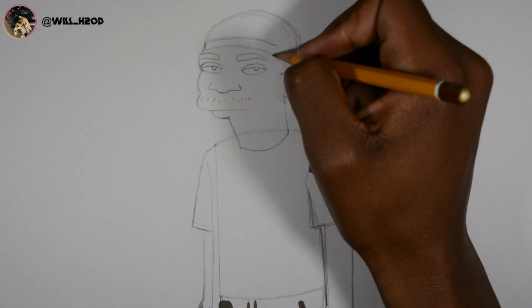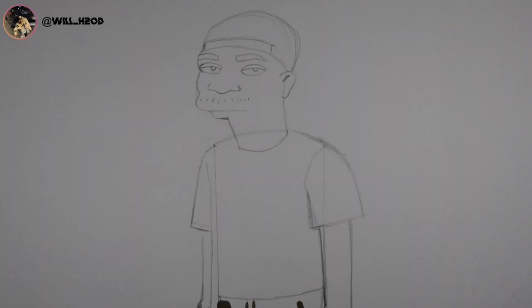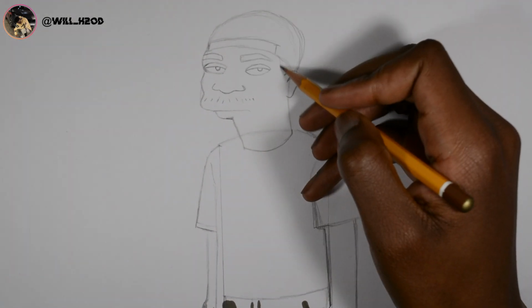From here, I then put in the hairline, shape up, hair texture, and so on.